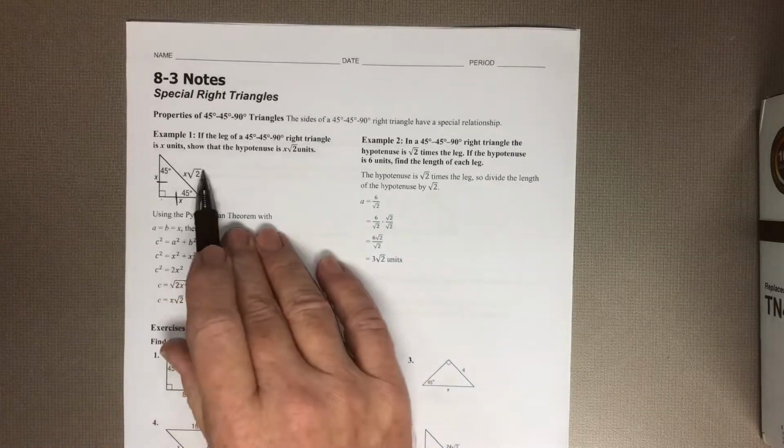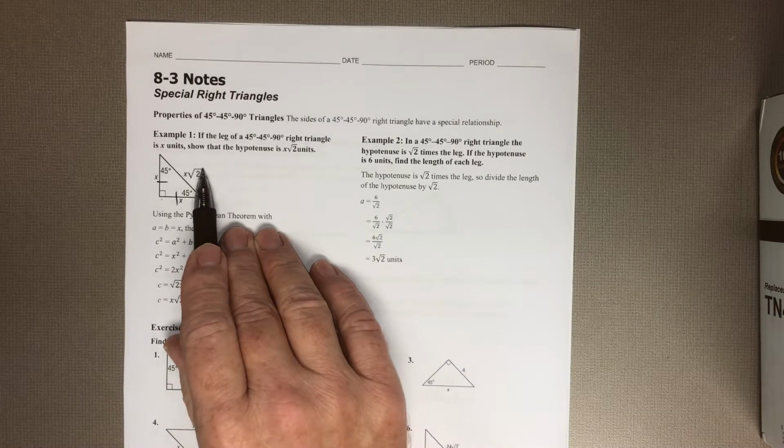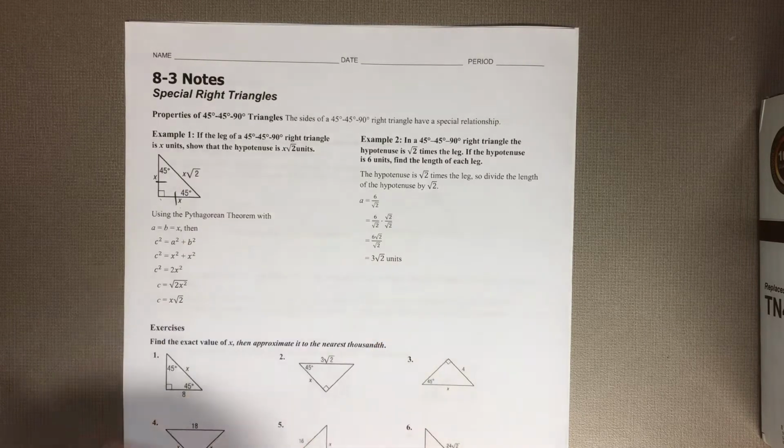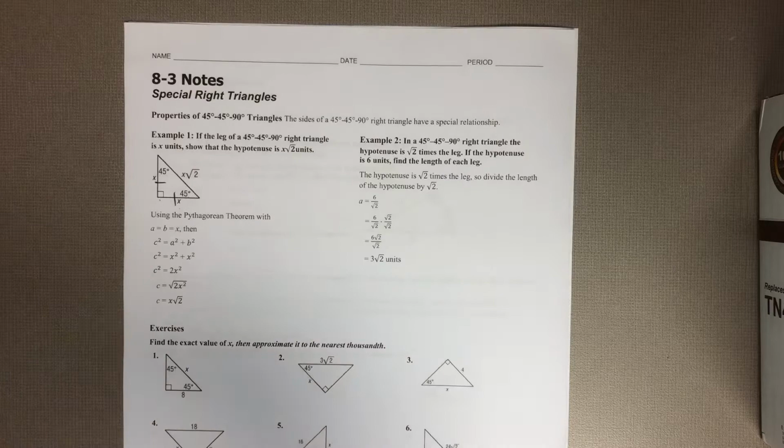All right, so here's the rule. If you know the leg, multiply it by the square root of 2 to get the hypotenuse. If you know the hypotenuse, the inverse is true. Divide by the square root of 2 to get the legs.